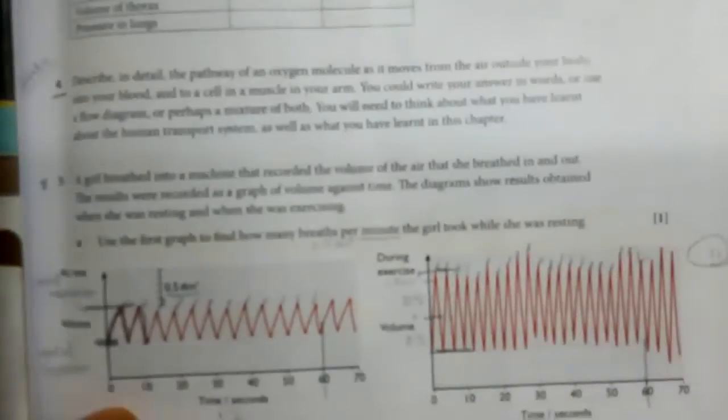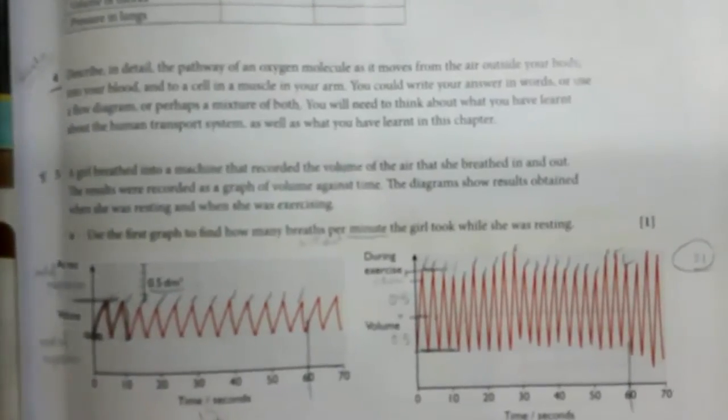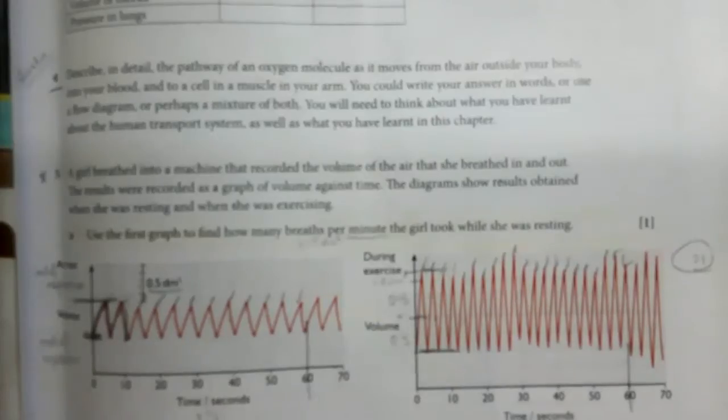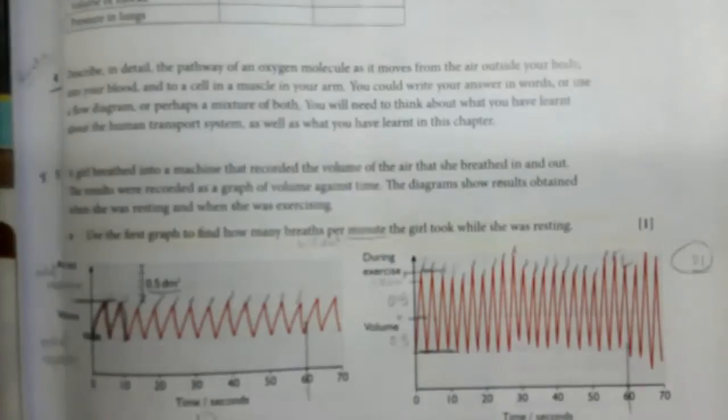Yes, Yusra? Miss, I had to say the same, that when she's exercising... Yes, say it, it's okay. That when the girl is exercising, the muscles will require a lot of energy. Yes. So a limit will come where the heart cannot supply oxygen as fast as the muscles are requiring, as fast as the demand by the muscles. And also mention that the muscles are contracting and they require energy.